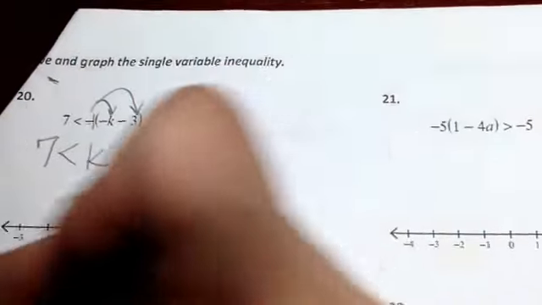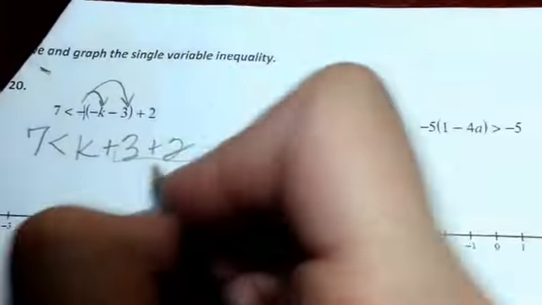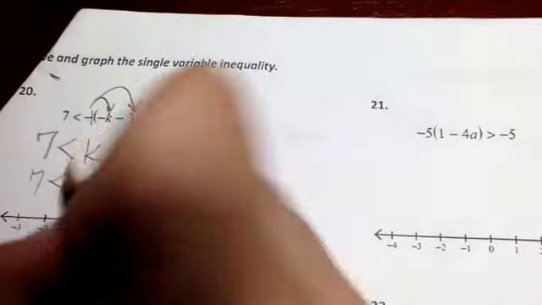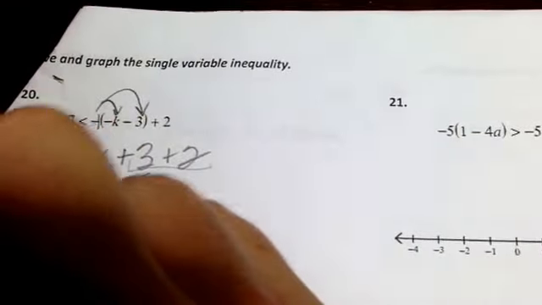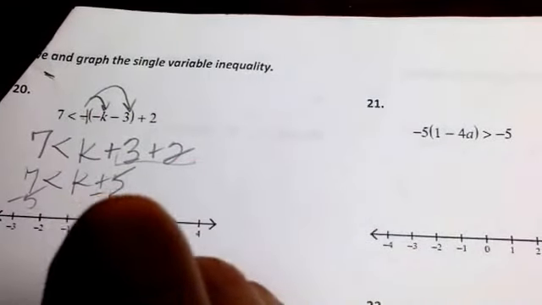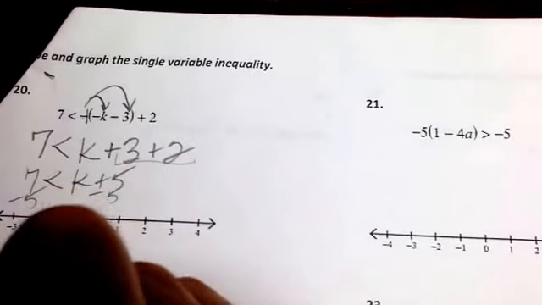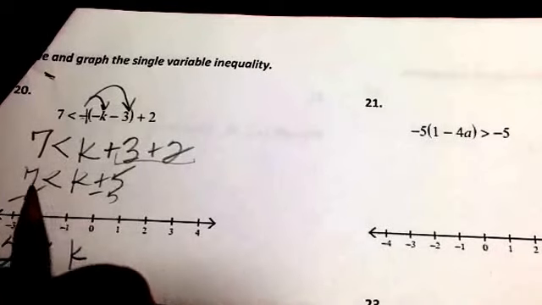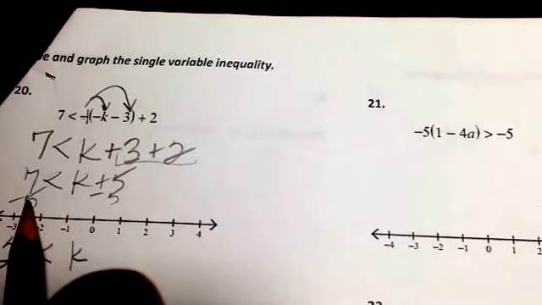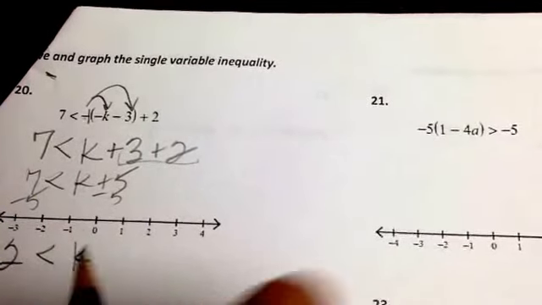Now I'm going to combine like terms. I'm going to add is what I'm going to do. 7 is less than k plus 5. If I subtract 5 from both sides, I'm going to be left with k is less than 2. Now, I'm sorry, did you hear me reading it backwards? 7 is less than k plus 5. I subtract 5 from both sides. 2 is less than k.